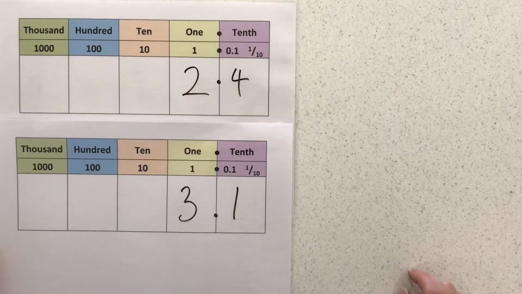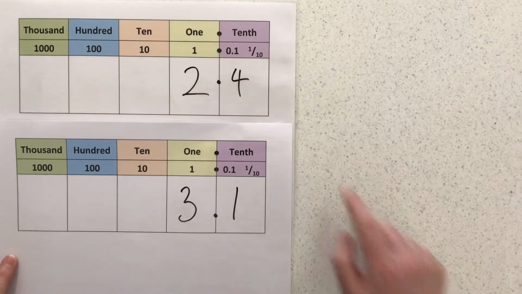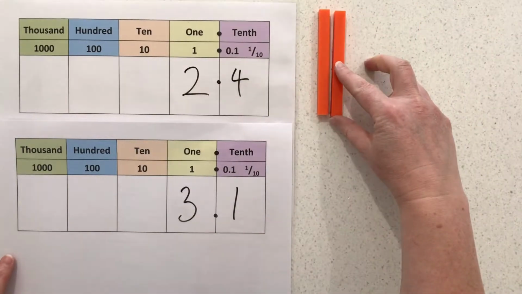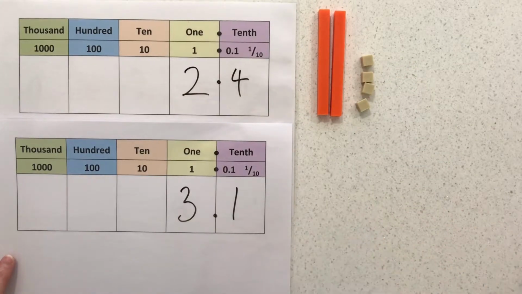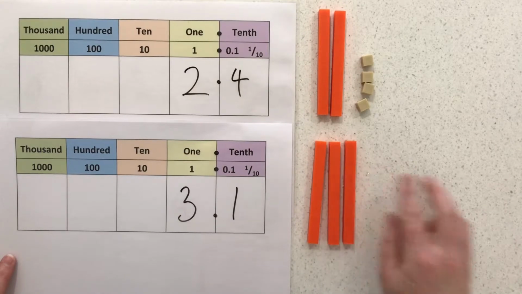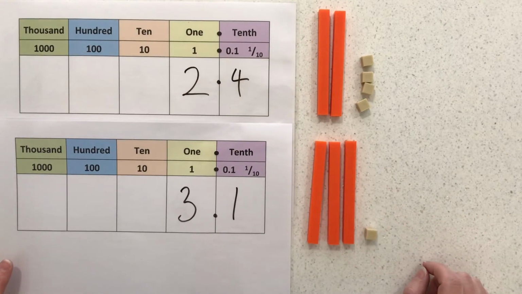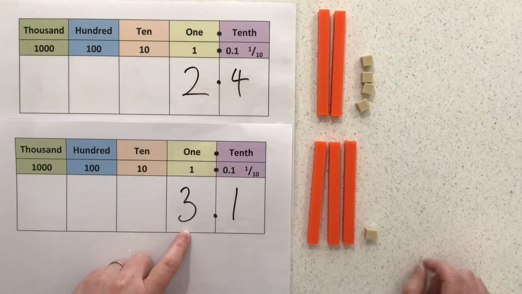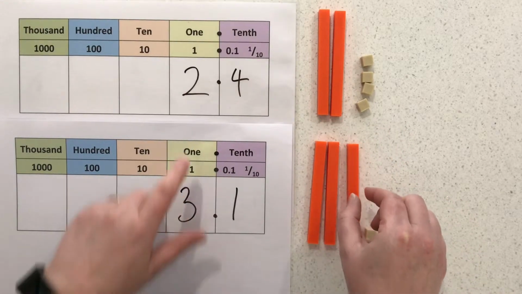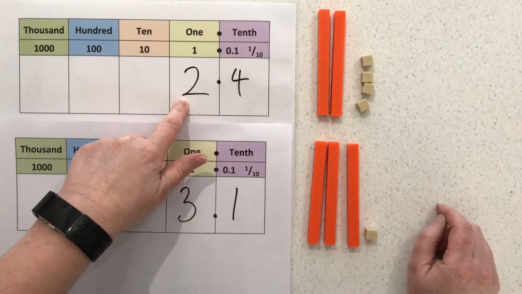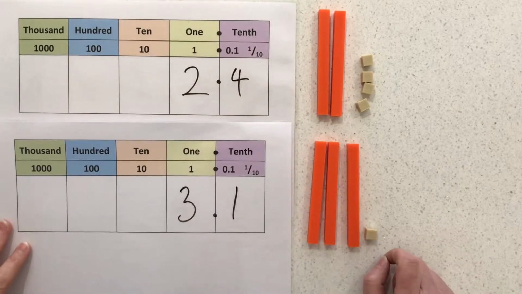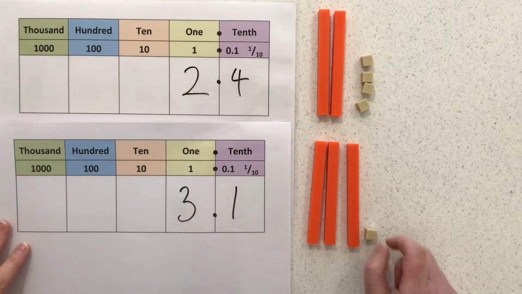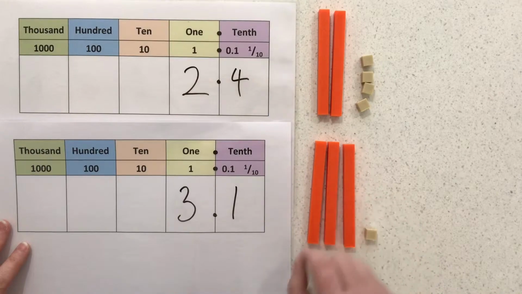We can compare two numbers just by looking at their digits. 2.4 represents 2 wholes and 4 tenths. 3.1 represents 3 wholes and 1 tenth. 3.1 has 1 more whole than 2.4. The digit in the ones column has the greatest value because each one is made up of 10 tenths.